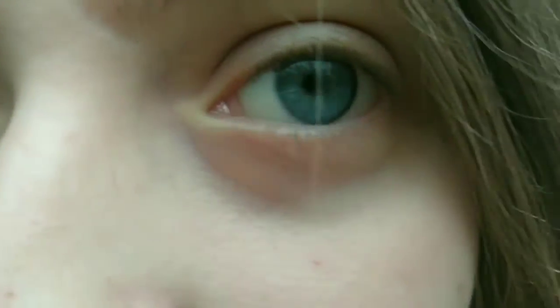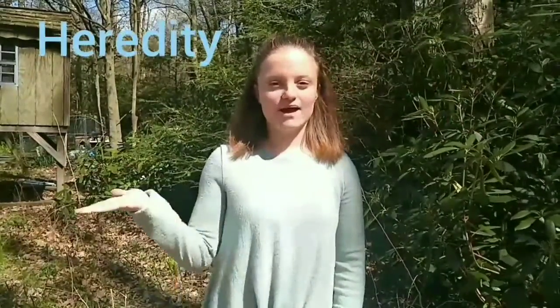Have you ever wondered why your eyes are blue or why you have brown hair? All due to a process called genetics. Genetics is defined as the study of heredity, and heredity is the passing of traits from parents to their offspring. Genetics is centered around the molecule DNA.